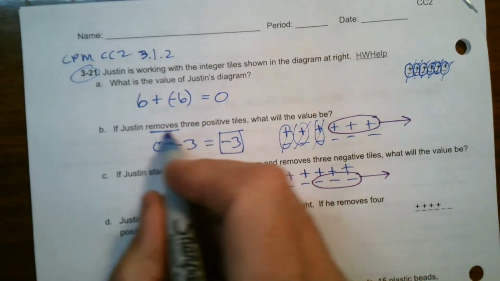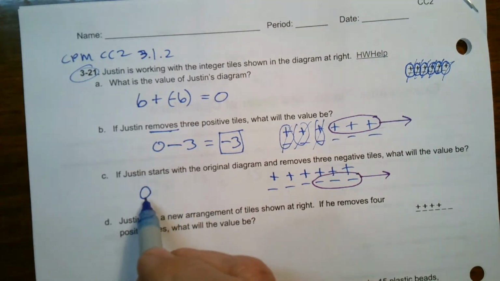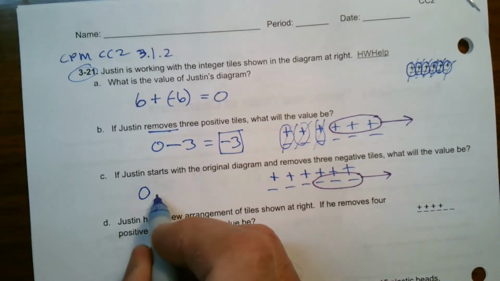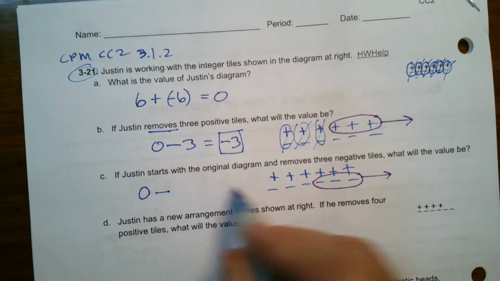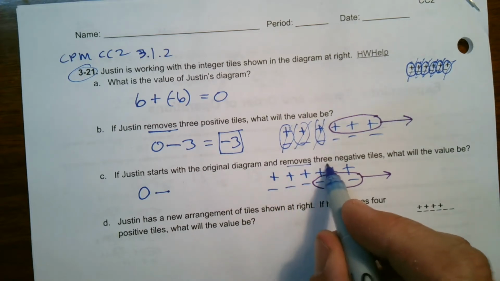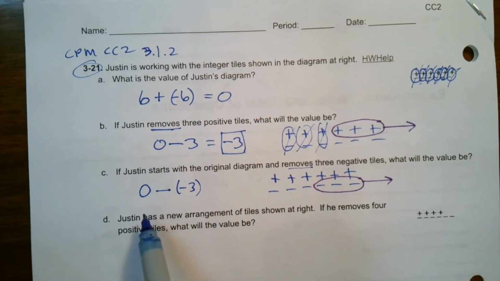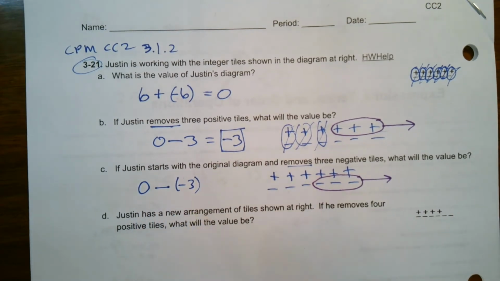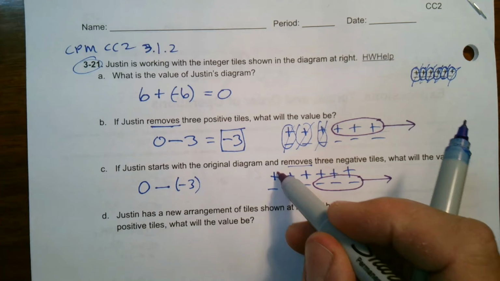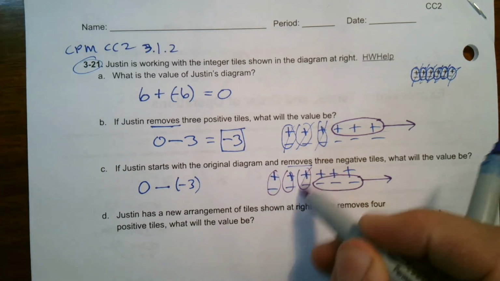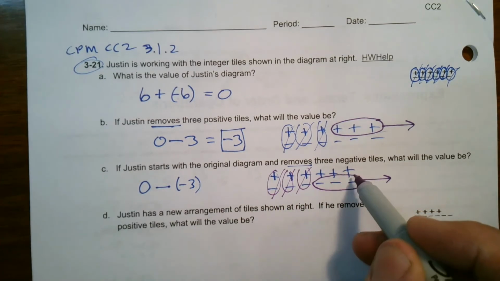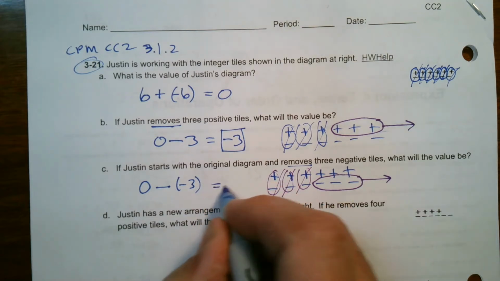We had 0 in the original, and removing is subtracting, so I'm subtracting 3 negative tiles, which is subtracting negative 3. That expression is 0 minus negative 3. These sets cancel out, and what's left is 3 positives, so that equals positive 3.